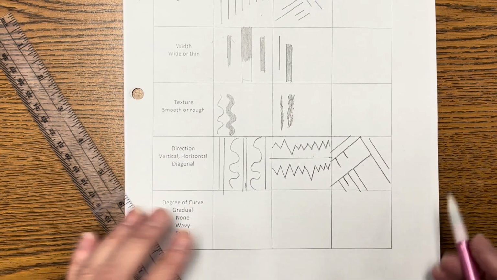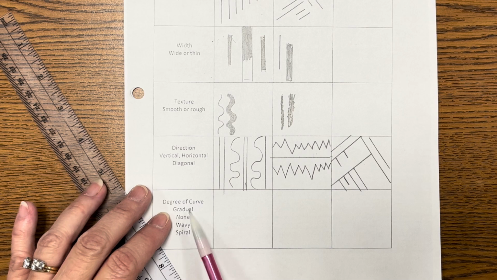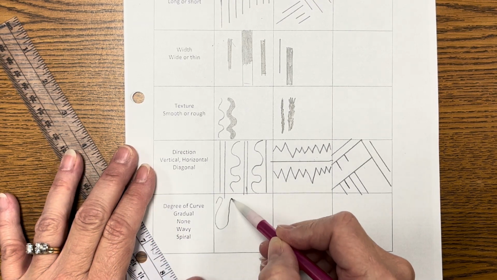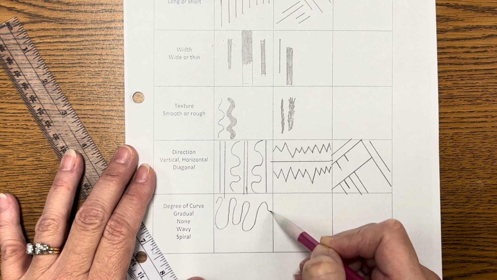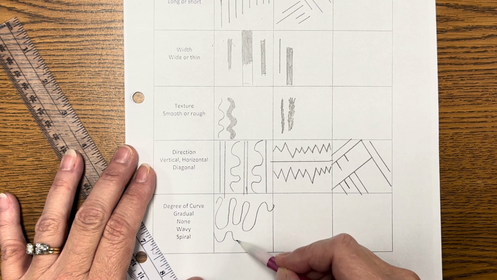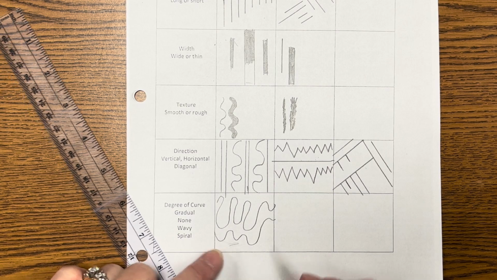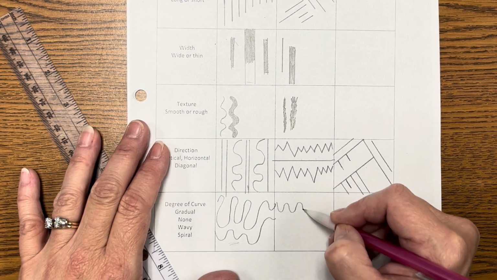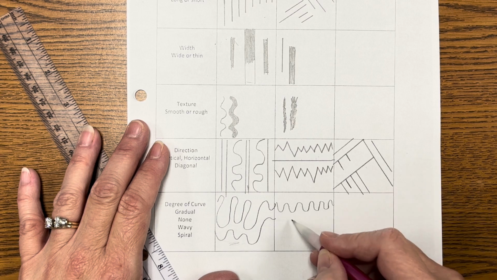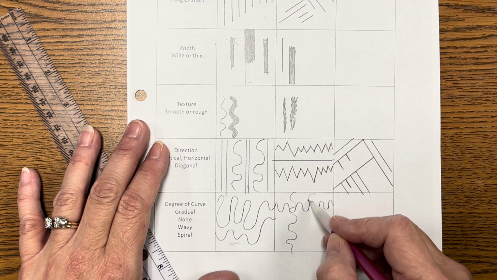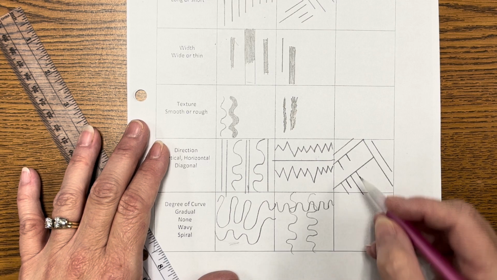These are fun because they can do all kinds of things. We're only dealing with, of course, curved lines. They can be any kind of line that's changing direction and filling that up. So you have to have a gradual curve. You have to have a wavy curve. It can be horizontal. It could be vertical. They can cross over each other, and you have to show spirals.